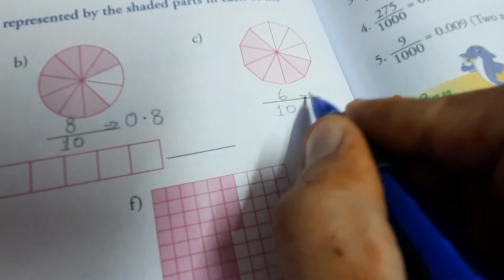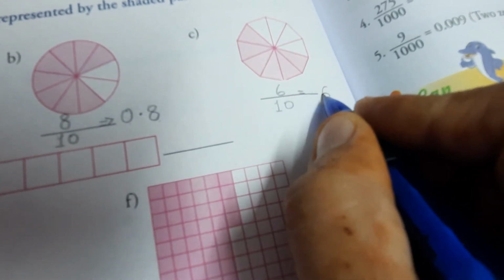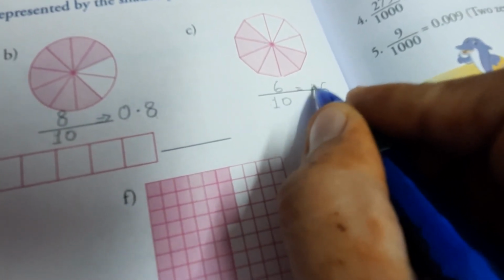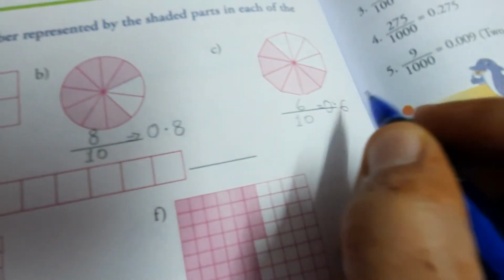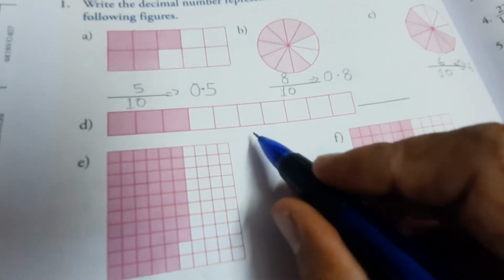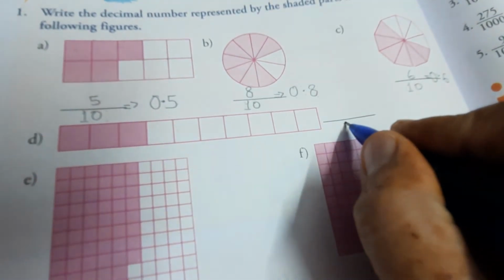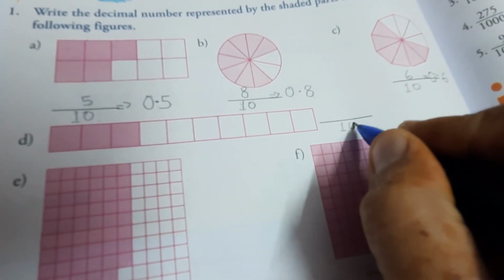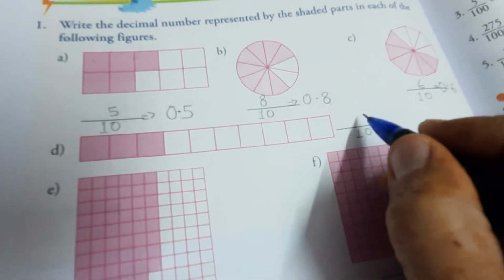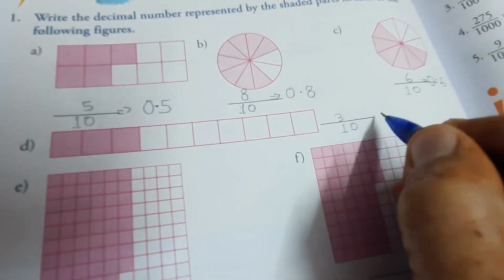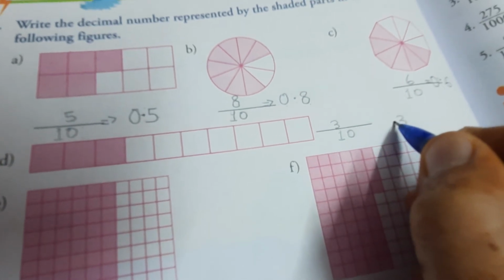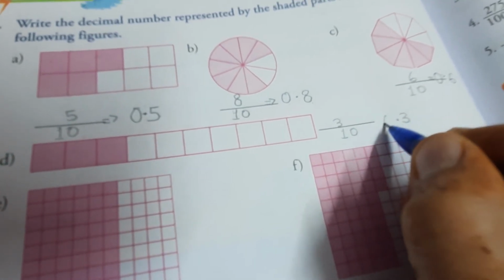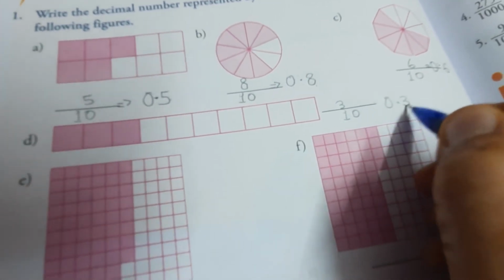So to convert we will write first the numerator, then the decimal, and here 0. So 0.6. Here in this the total number of parts is 10, shaded part 3. How will we convert? First we will write the numerator, then before it, for one digit after the decimal, 0. So 0.3.